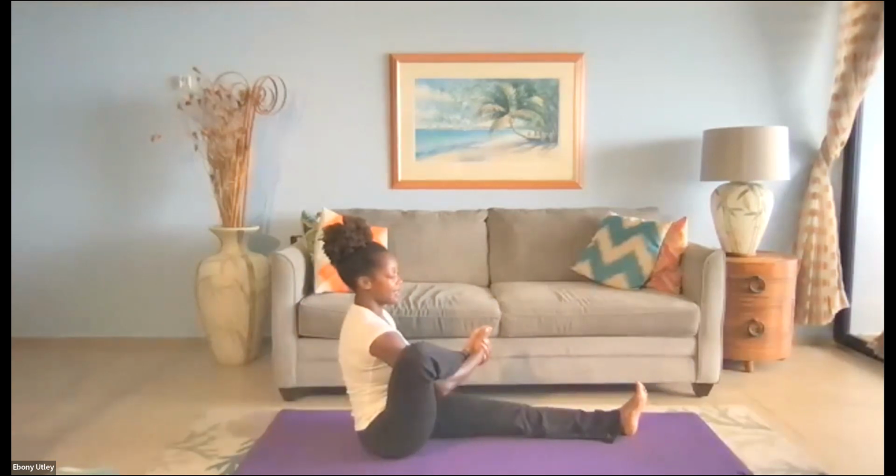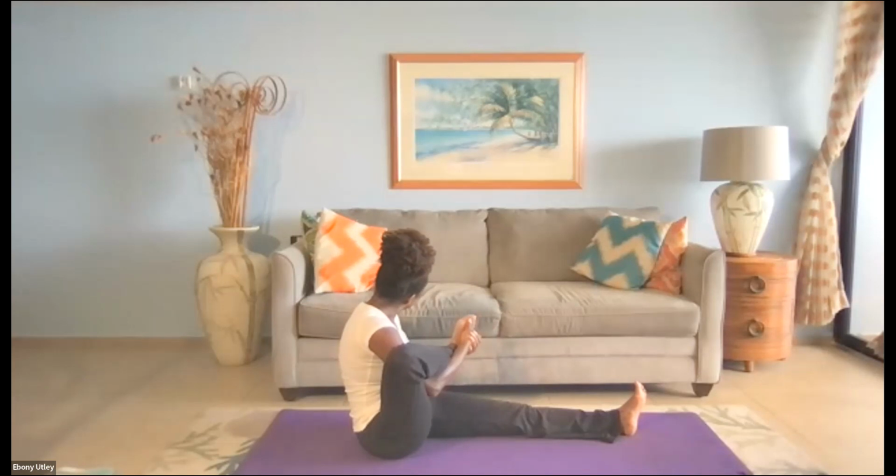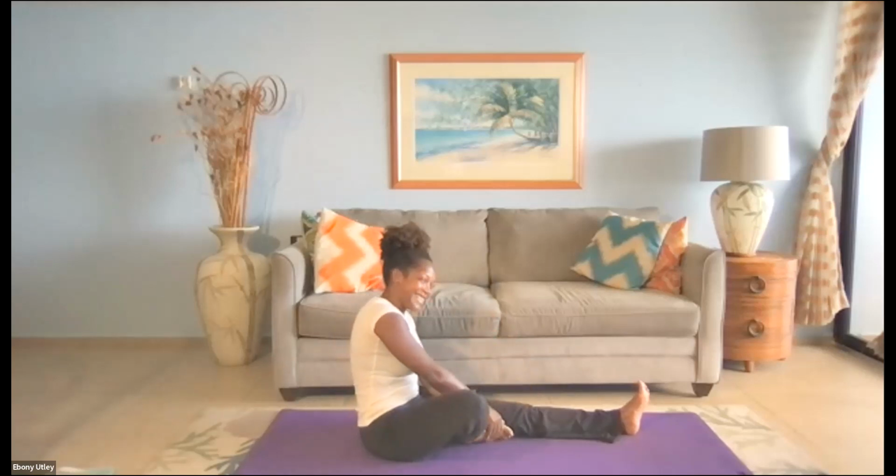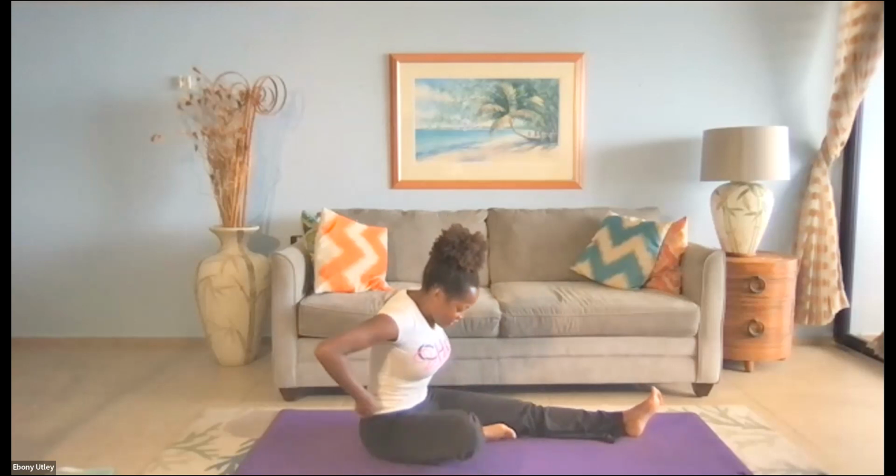Come to stillness. Big toe to the right ear. How close do we get? Doesn't really matter as long as you're feeling some more activation in your hip. And then exhale, release. Sole of the right foot from inside the left leg. Adjust your seat if you need to be balanced in your glutes.